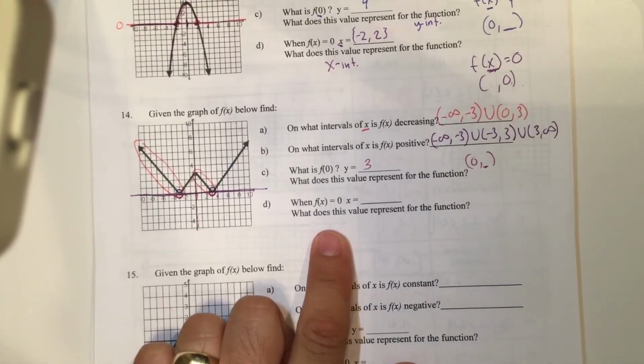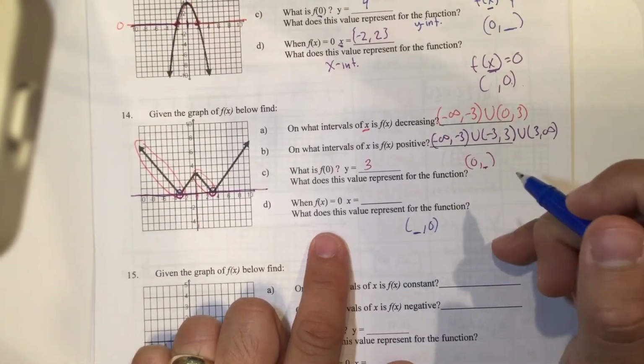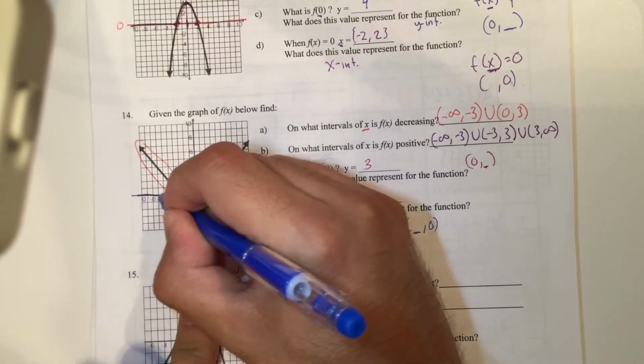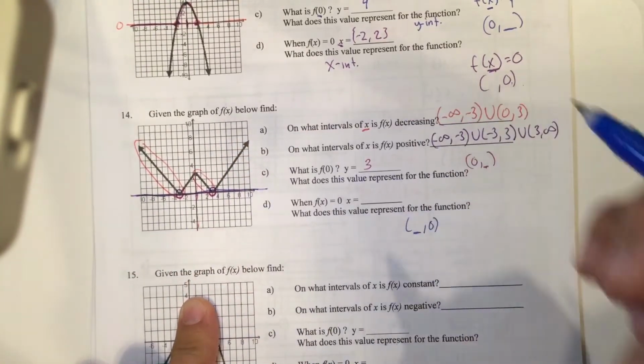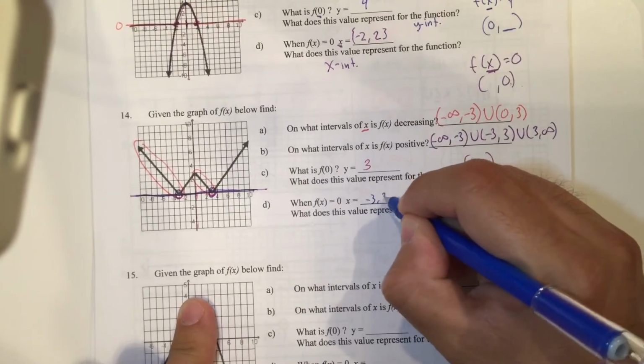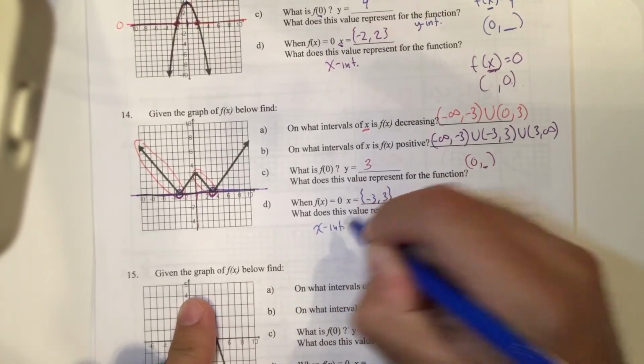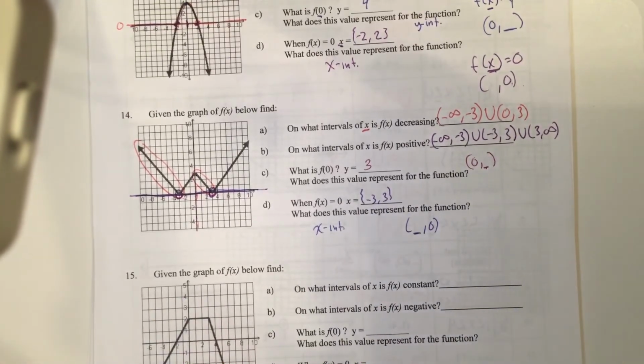This other one, f of x equals 0. So they're telling me that y is 0. What's x? So here I just go through, draw my line, and notice this one just happens to hit 2 as well. It hits at negative 3 and positive 3. And hopefully, if you can recall from the previous problem, those are the x-intercepts. So if you wrote that as negative 3, 0, 3, 0, you would see the x-intercepts.